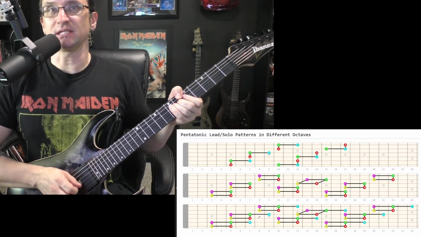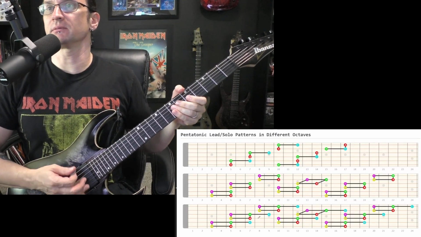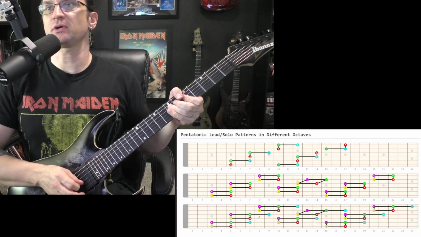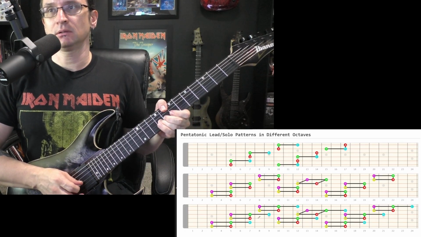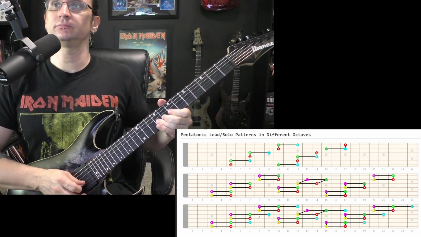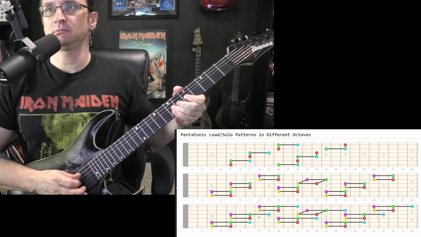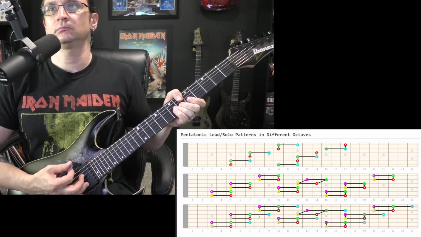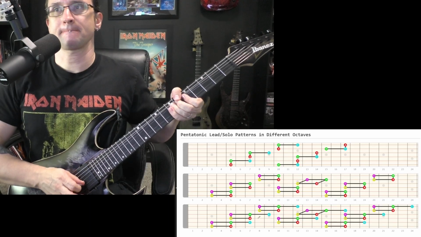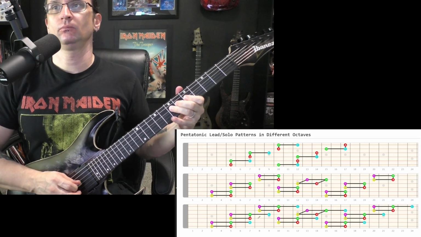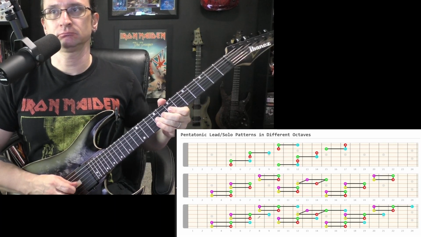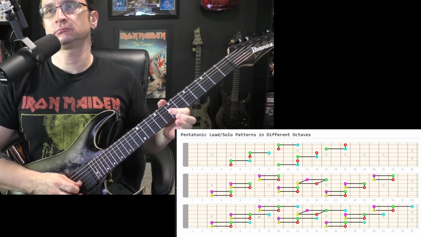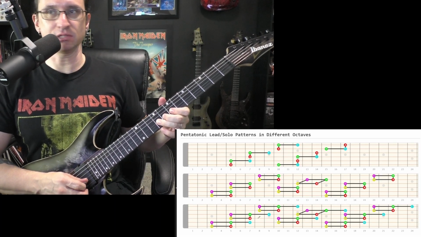Just make sure you're hitting that root note of the chord over and over again. Start a phrase and end the phrase on the root note. Octave change.